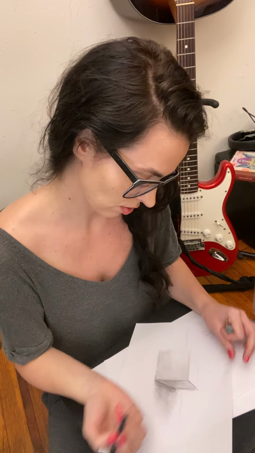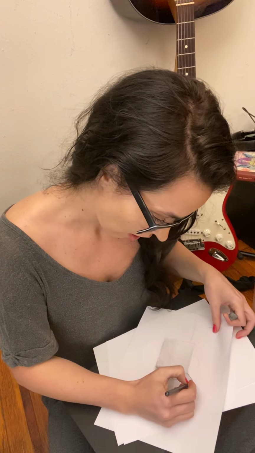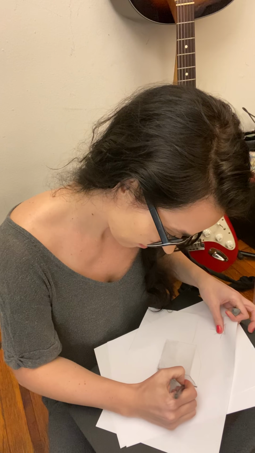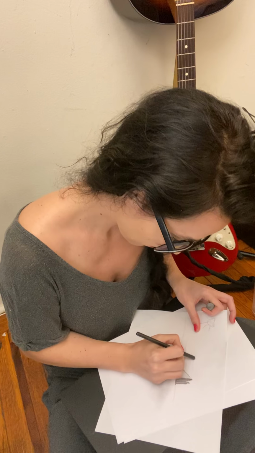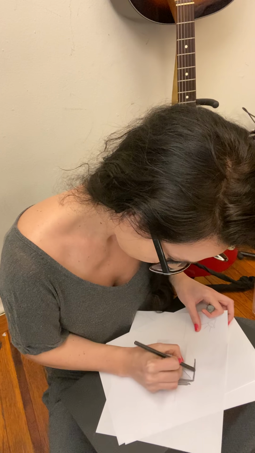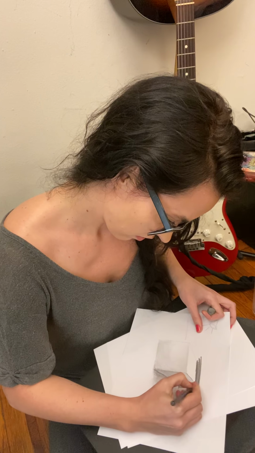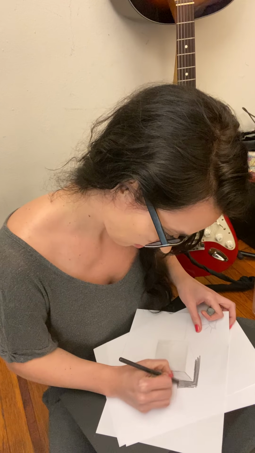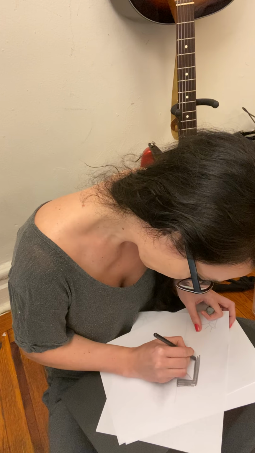They're more reflective, so it's not tricking your eye. For example, this looks pretty three-dimensional, but if I make this background much darker, then you can see how it helps it pop out.